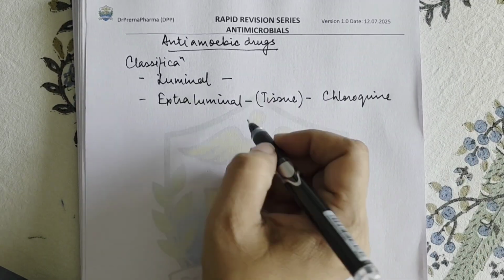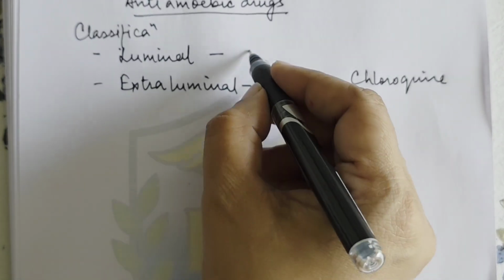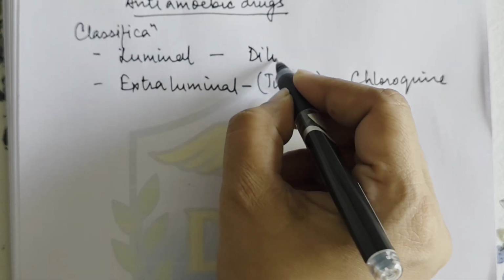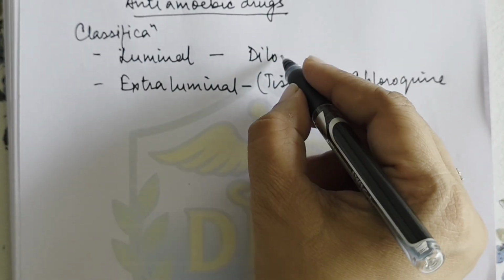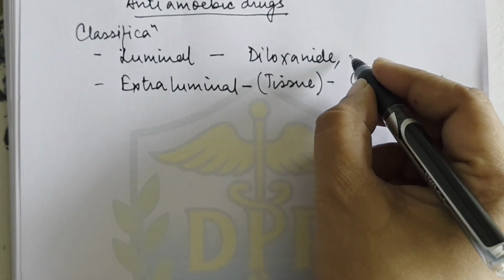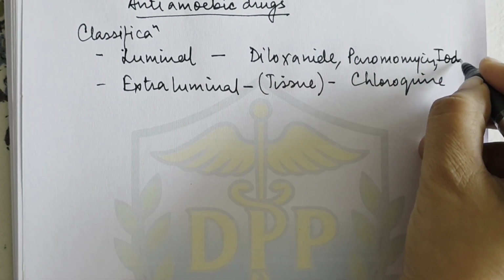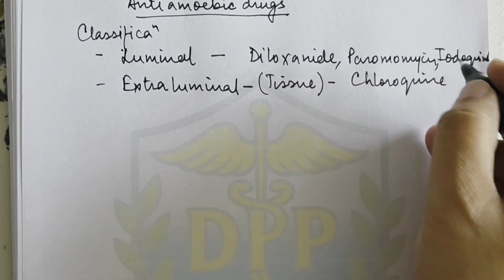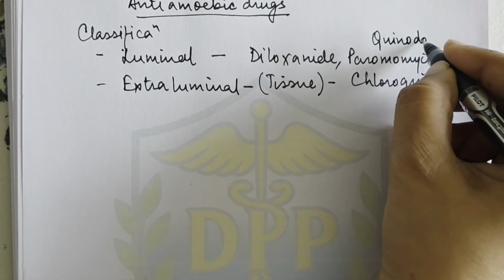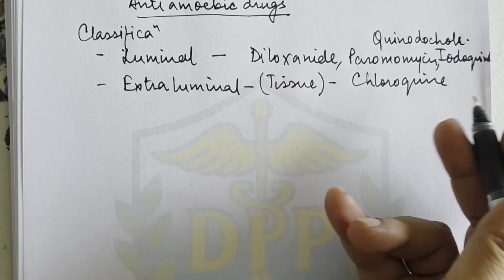Okay, in luminal drugs, that means they are acting only in the colon, intestine. So we have diloxanide furoate, then paromomycin, iodoquinol, clioquinol, and tetracycline.